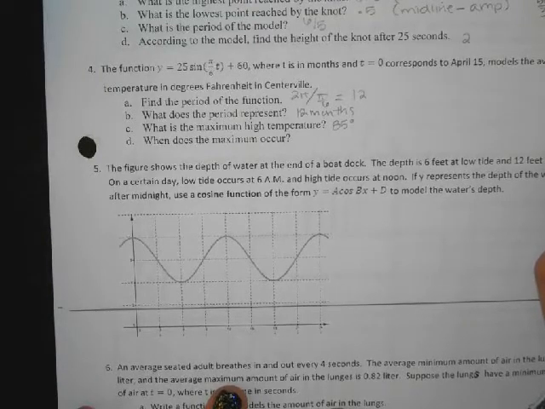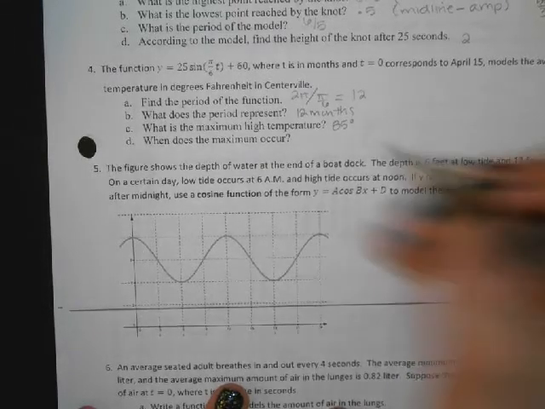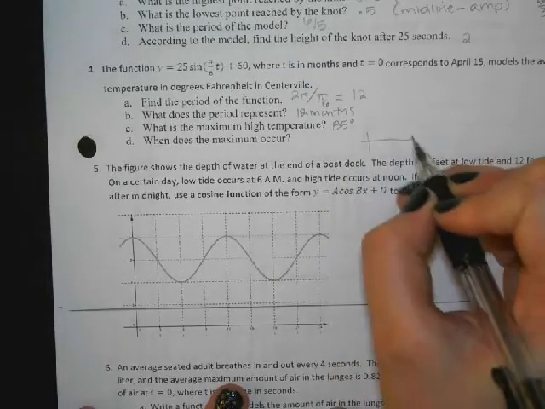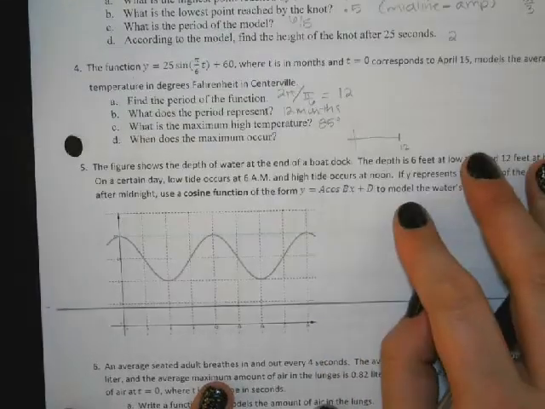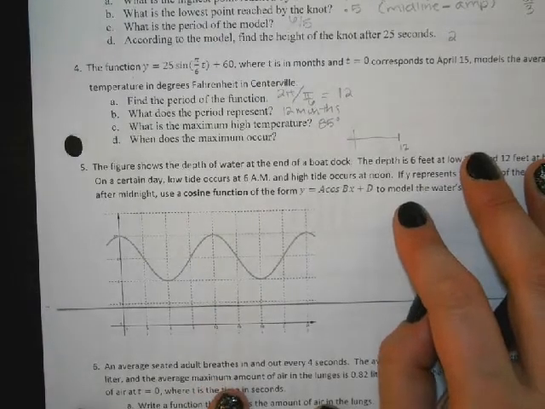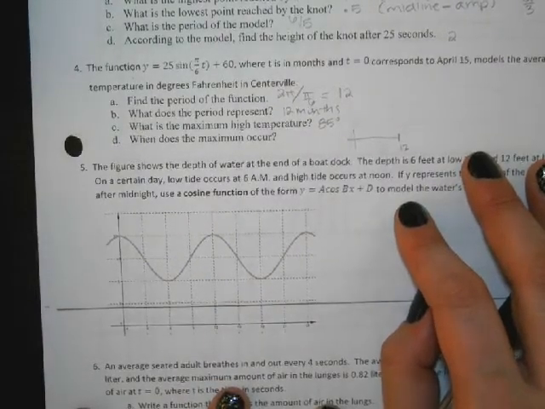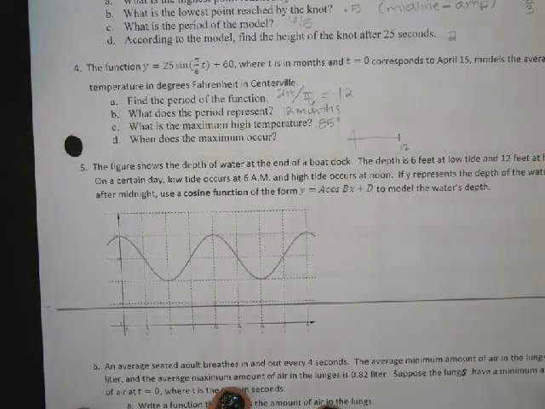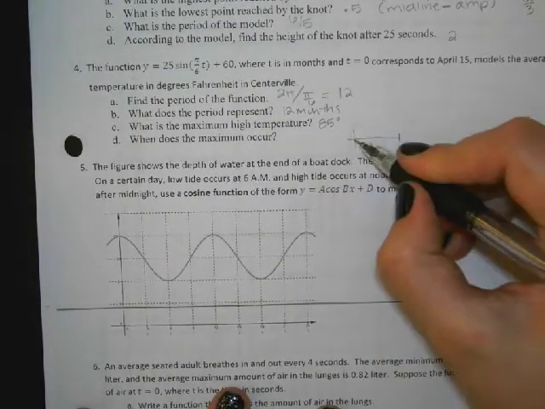All right, when does the maximum occur? Okay, so let's draw a little picture of a graph here, because we can figure this out. It's not too bad. So the beginning of the graph, and it begins at 0, it ends at 12. And what happens if it's a sine graph? It starts at 0, and what does it do?